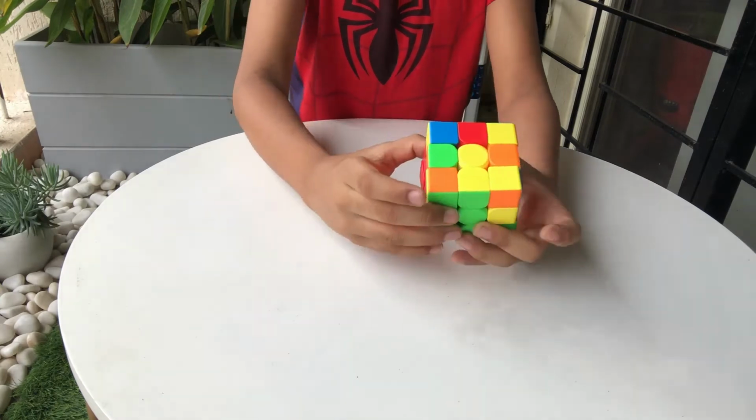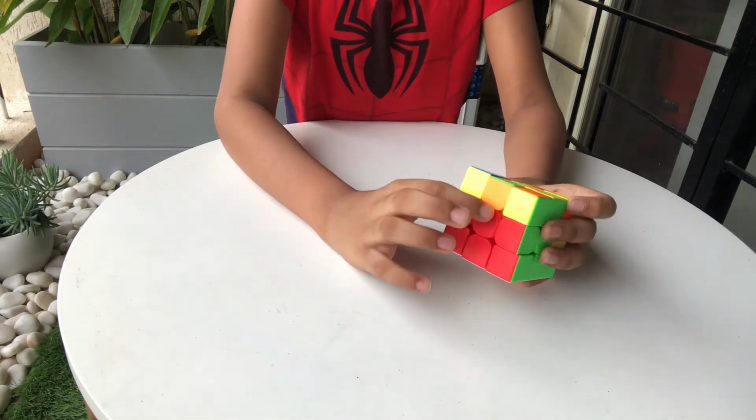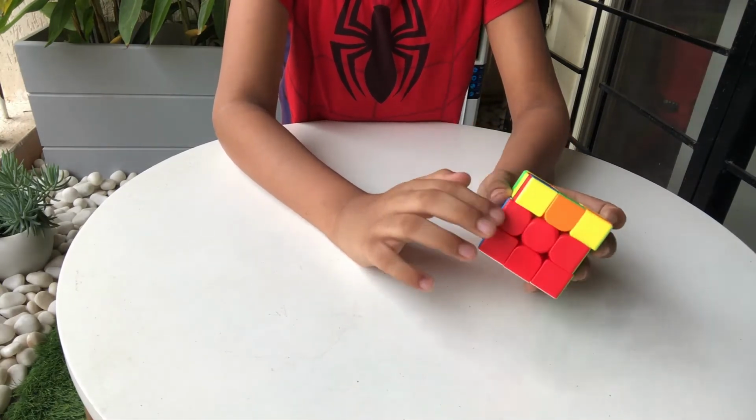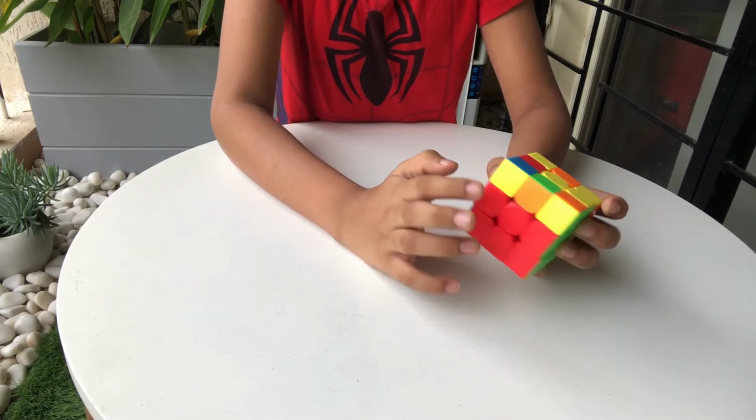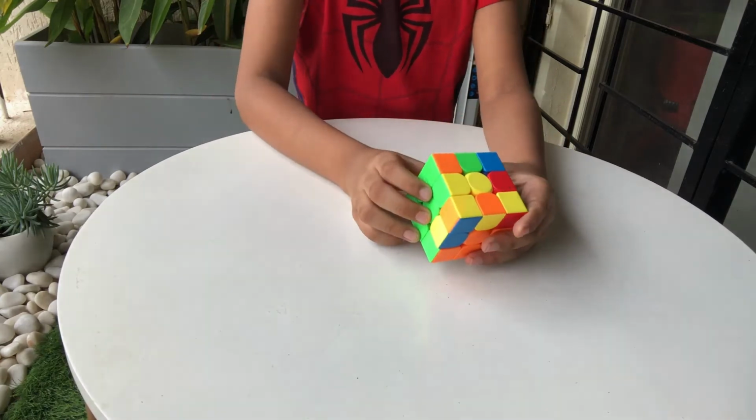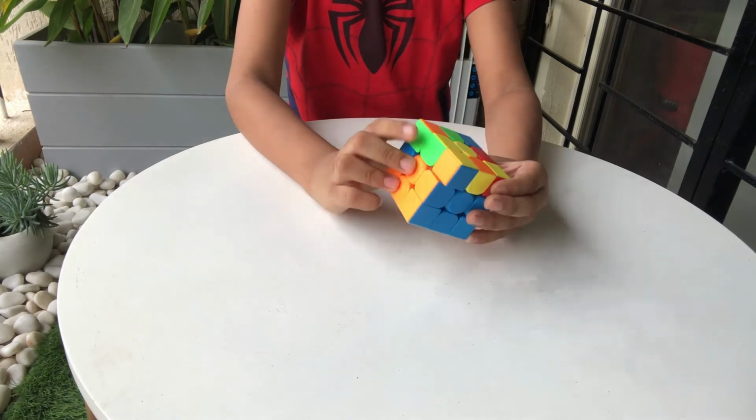So guys, as you can see, the top one that we just inverted went here. Look, the top one just went here. So you have to do it on every side, and then it will be done.